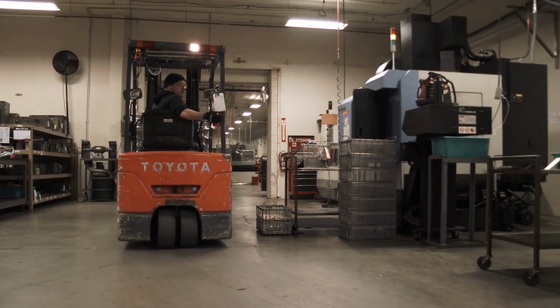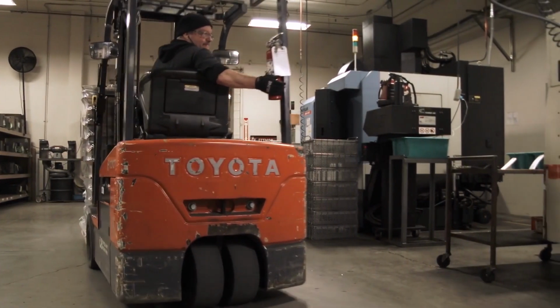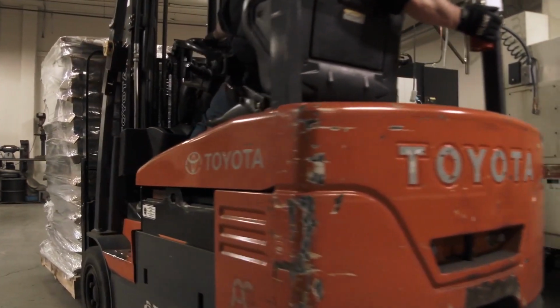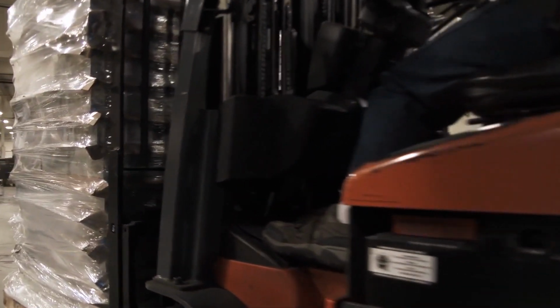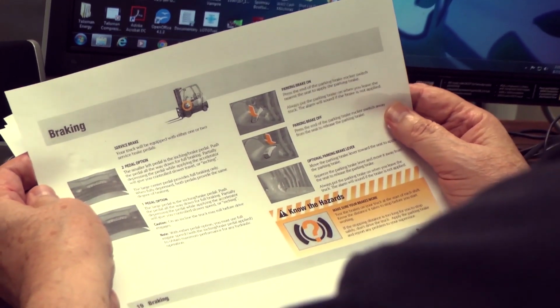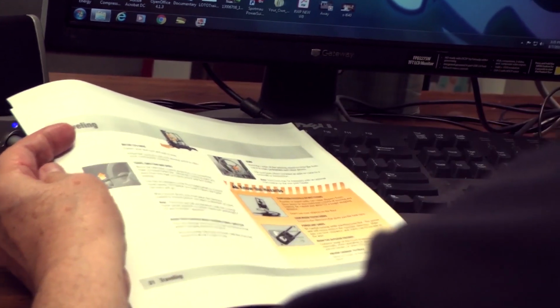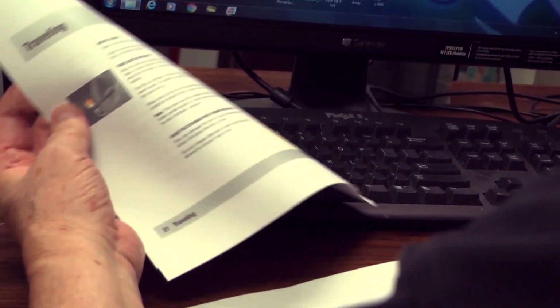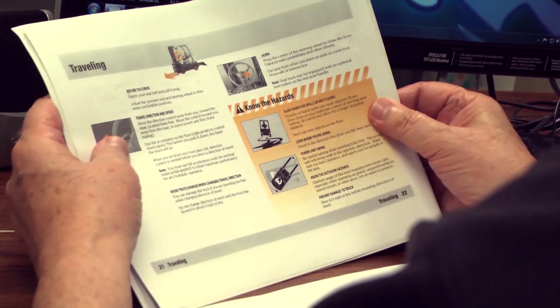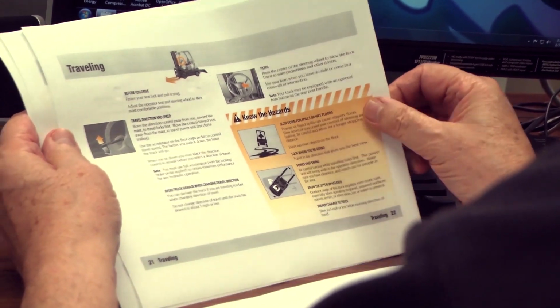There are many types of powered industrial trucks. Each type presents different operating knowledge, skills, and hazards. Employees must read and become familiar with the operator's manual for the forklift being used, and always follow the manufacturer's recommendations.